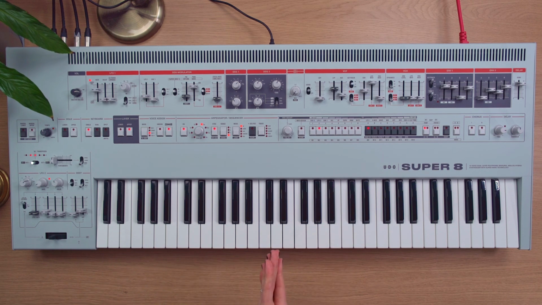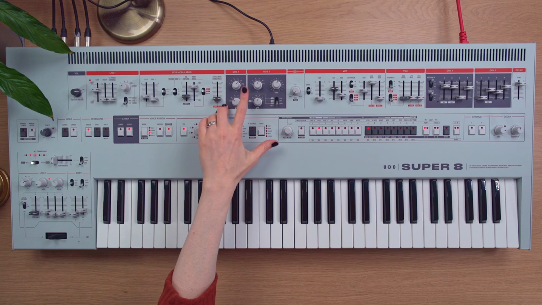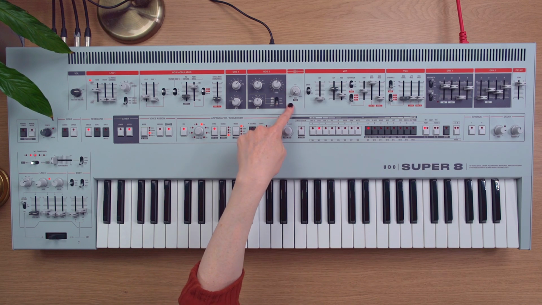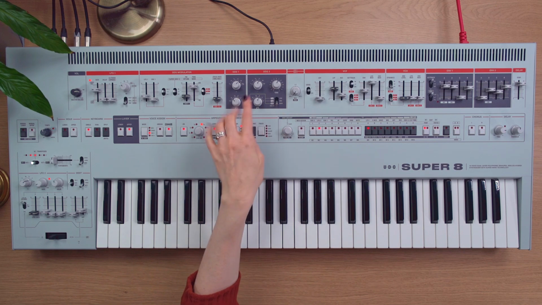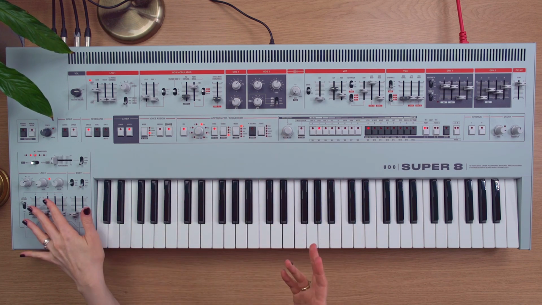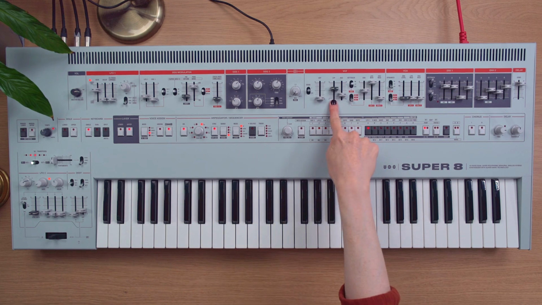Nice. So you can hear that we've got the arpeggiator running. We've got DDS1 set to triangle wave, DDS2 set to sawtooth. We are by default only hearing DDS1. This is all the way to the left, and what is modulating it so that we can occasionally hear DDS2 is LFO2.